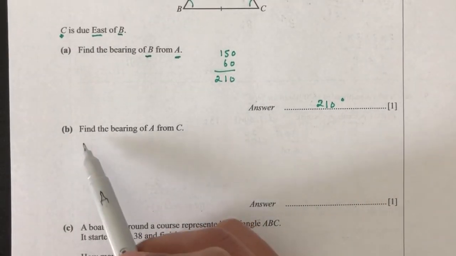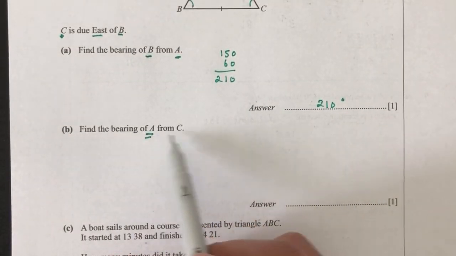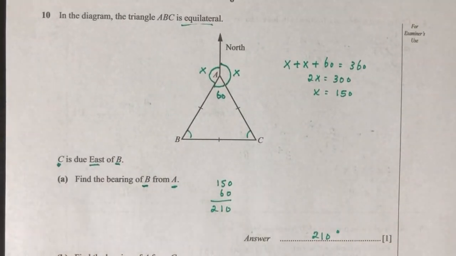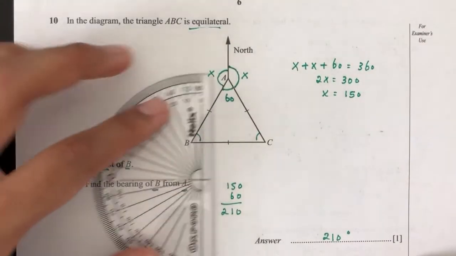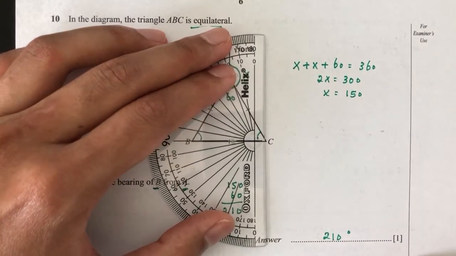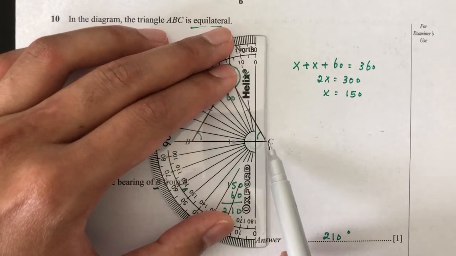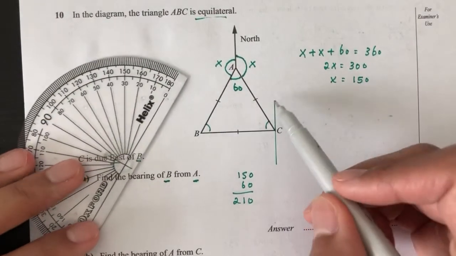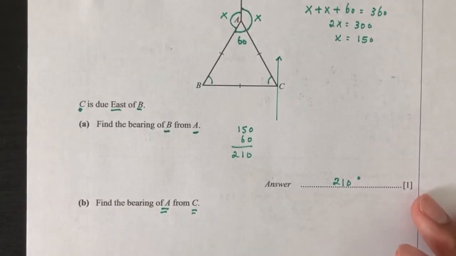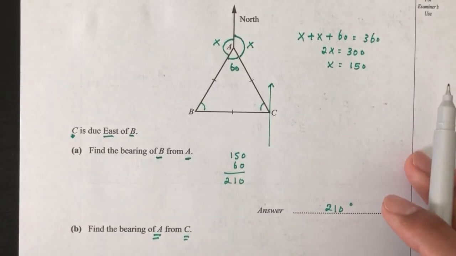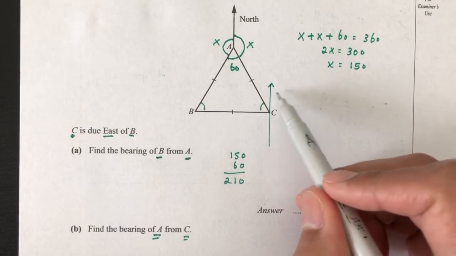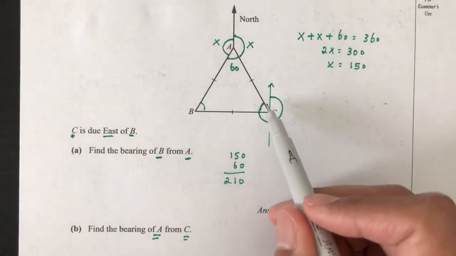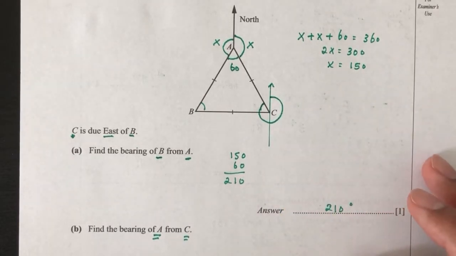Now for part B, find the bearing of A from C. So we have to go to point A and draw a vertical line at the point C. This is the north line, and then the bearing of A from C. So we have to find the size of this angle.